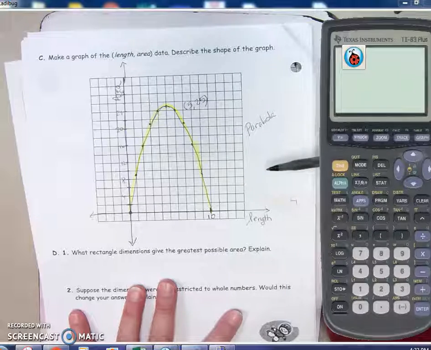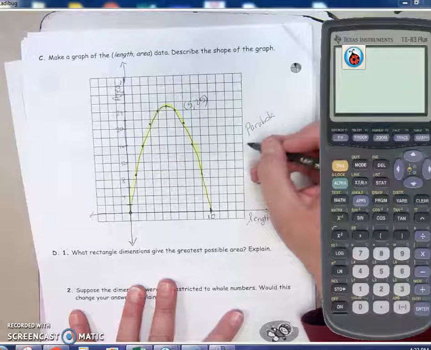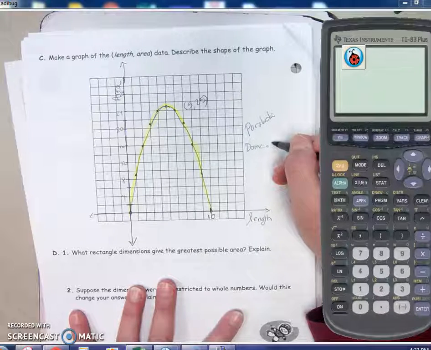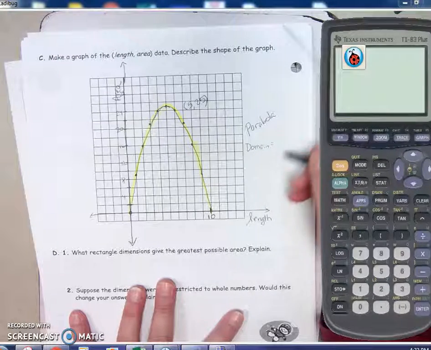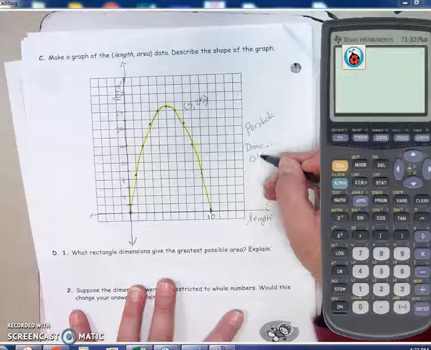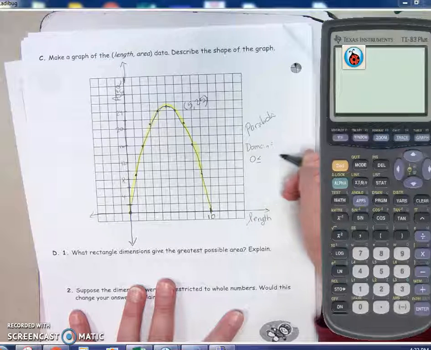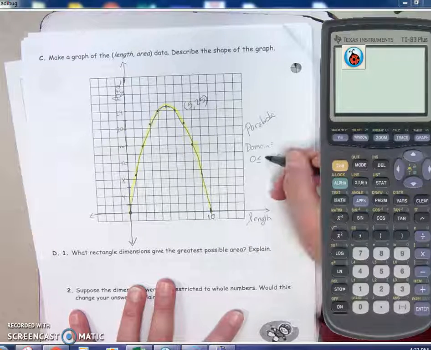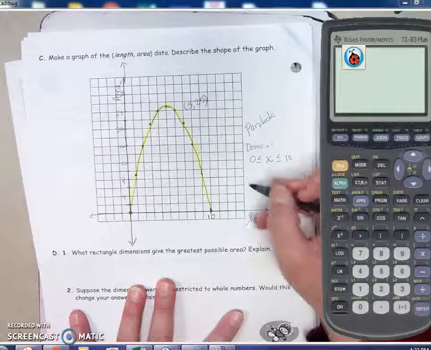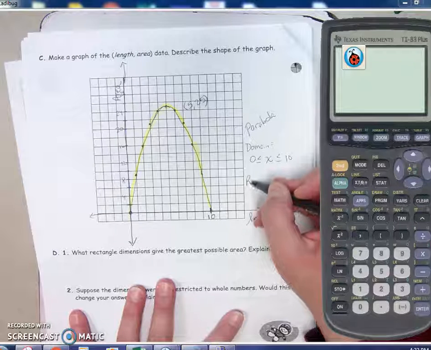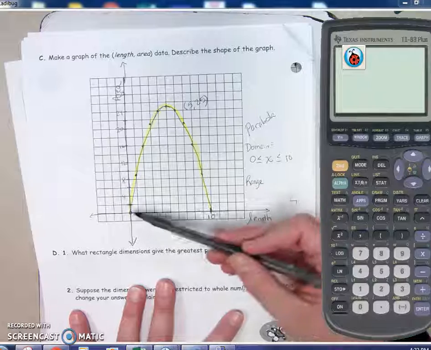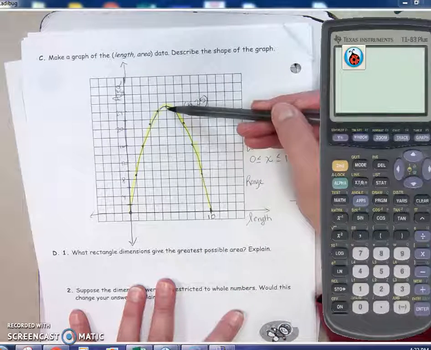So if I'm going to describe the domain and range for the situation, the domain, because we're talking about lengths, can't be negative, so the domain goes from 0 to the greatest length, which is 10. So x goes from 0 to 10. And the range, the y values, well, the lowest y value is 0, and the greatest y value is 25.